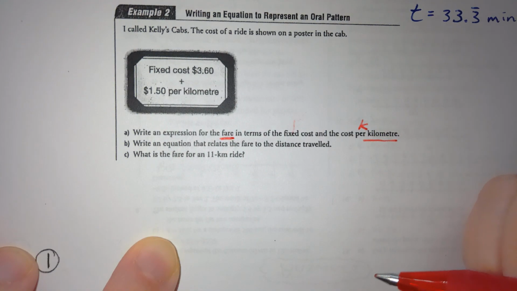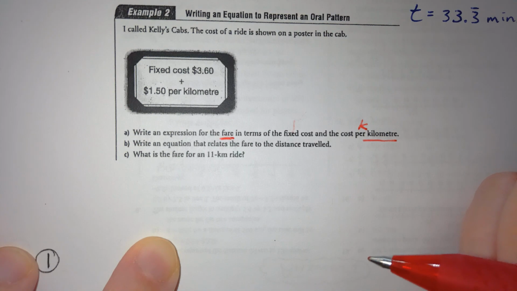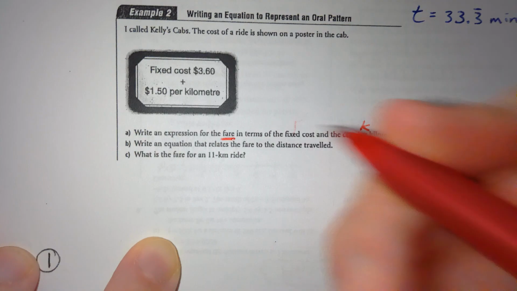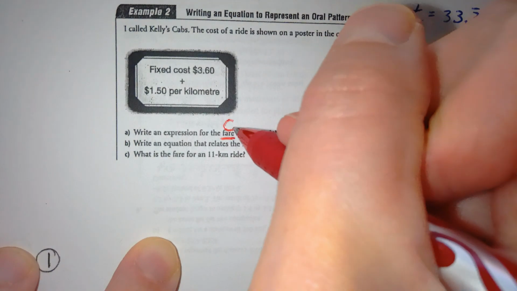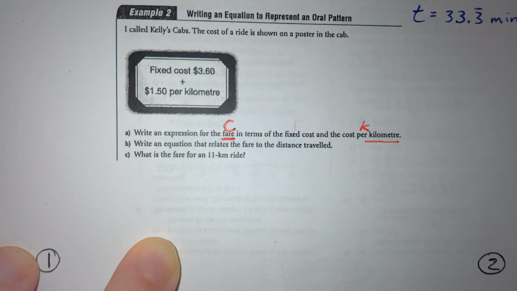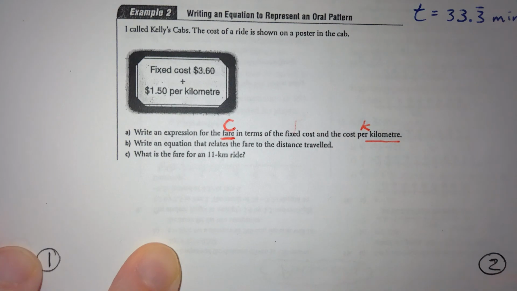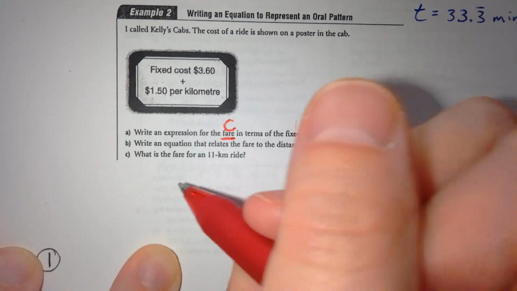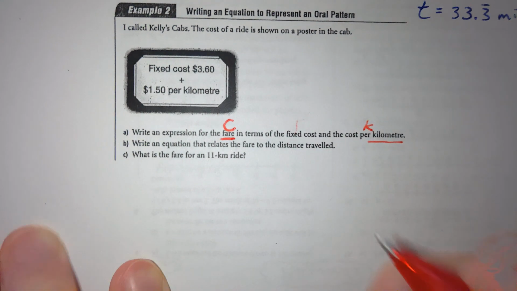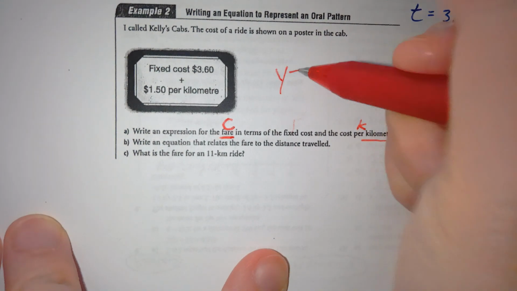So instead of x and y, what should I use? K and C for the total cost of the fare. Usually instead of K, we use D for distance, but both are okay. So who wants to try giving the equation in y equals mx plus b form?